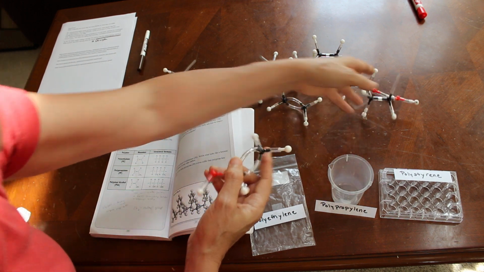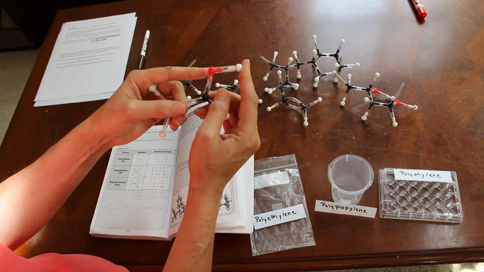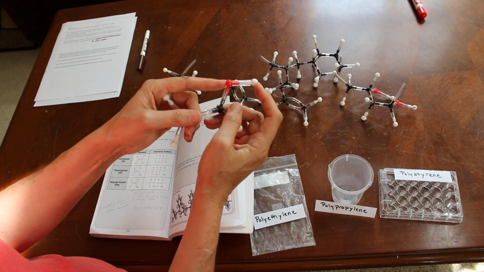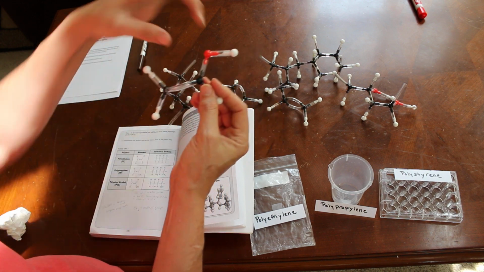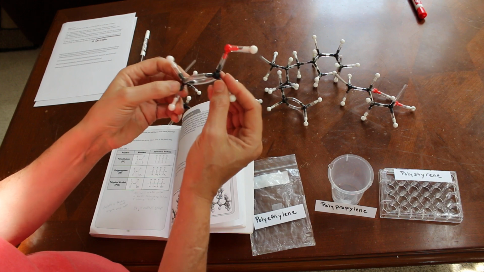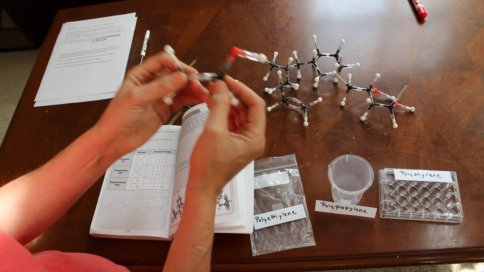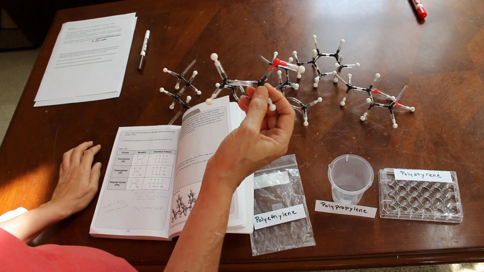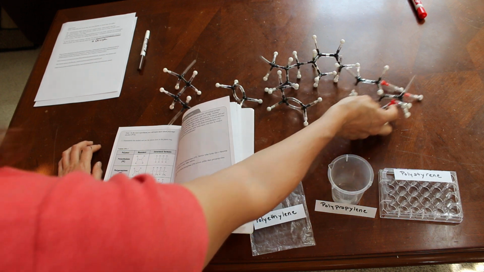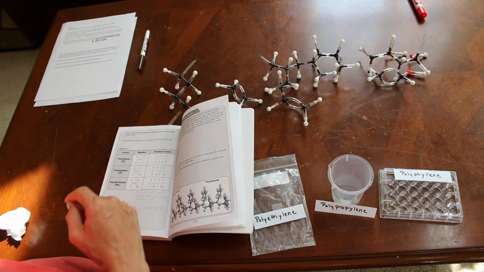But we also know that when you add a hydroxyl group, it will bond with water, right? And so whenever you have a hydroxyl group on something, it's soluble. So you can dissolve Elmer's glue in water. And we will see that next week.